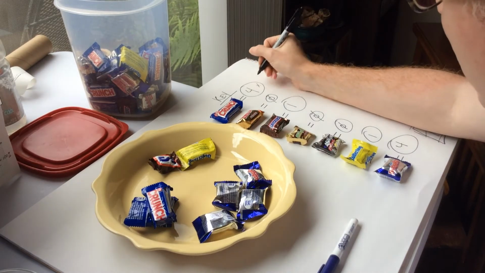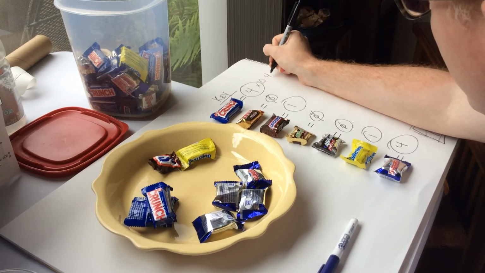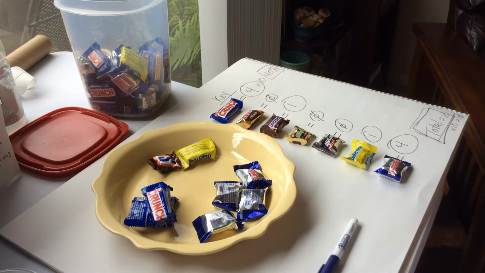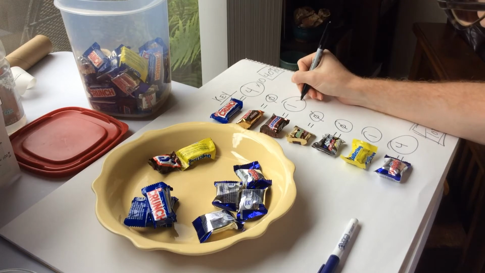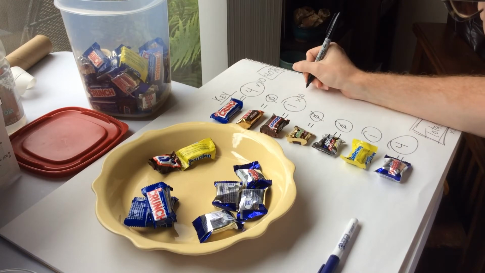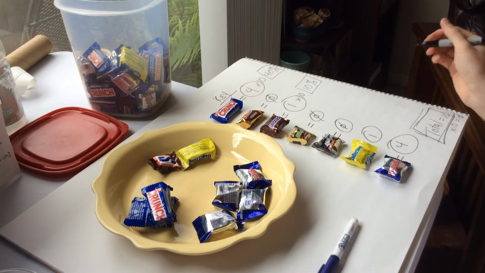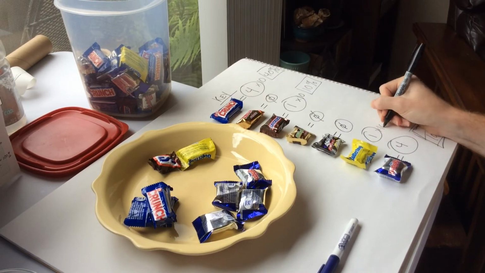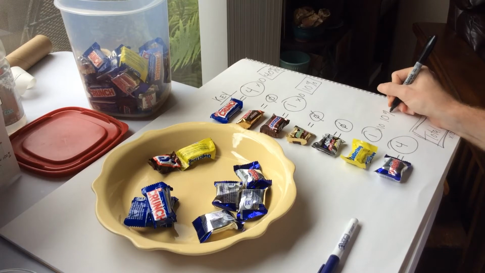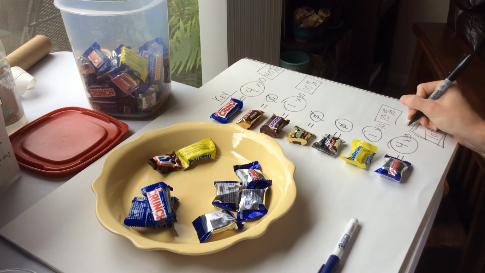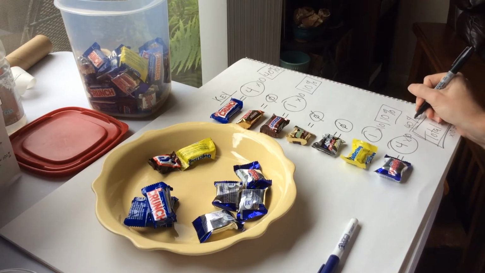So, 4 times 10 is 40%. 1 times 10, we have 10%. And then 1 times 10, again, is 10%. 4 times 10 is 40%.